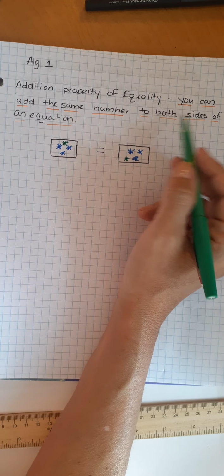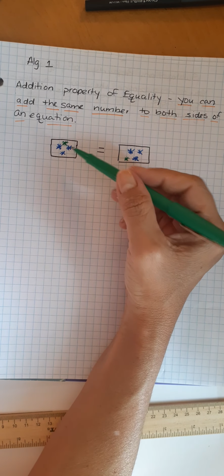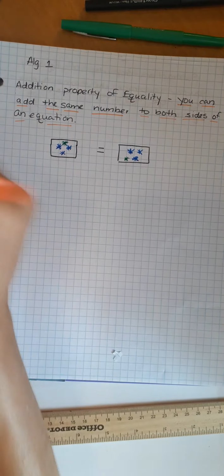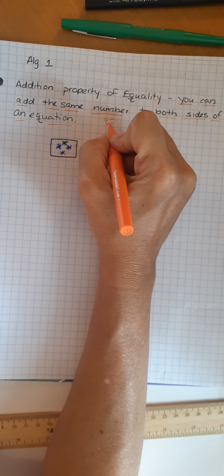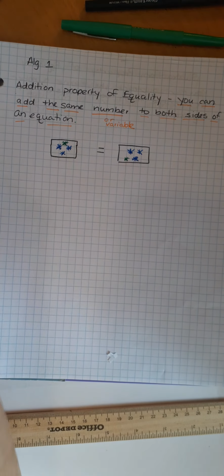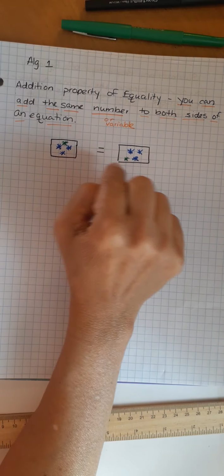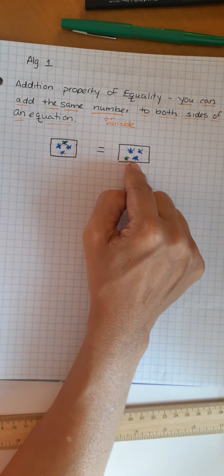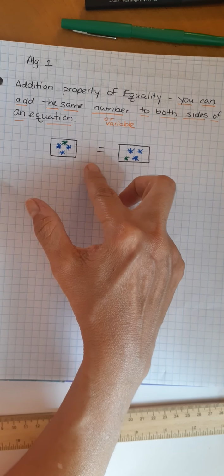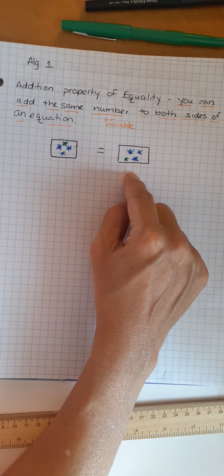And that's what the addition property of equality is. You can add a number or variable to both sides of an equation, and it doesn't change. I'm going to put "or variable" here, because that's important too. I messed up on that. It's still balanced. It's still equal. One side is still equal to the other.